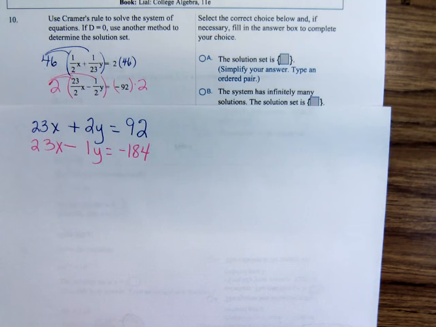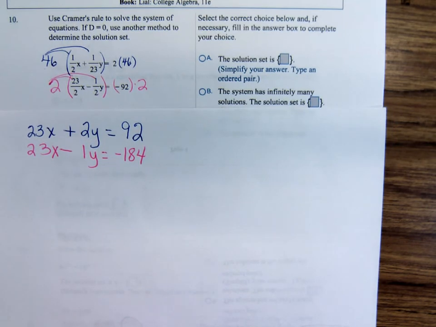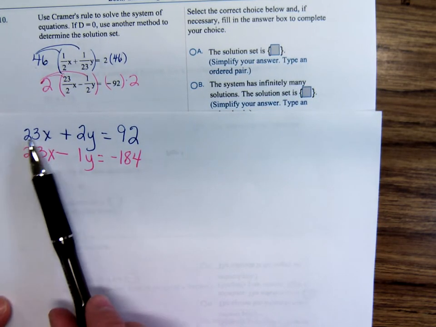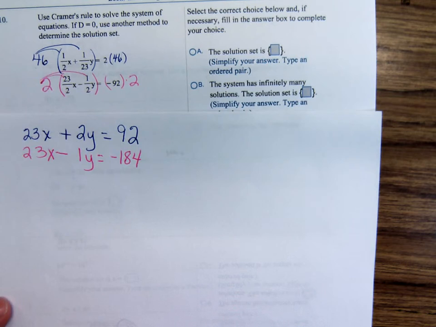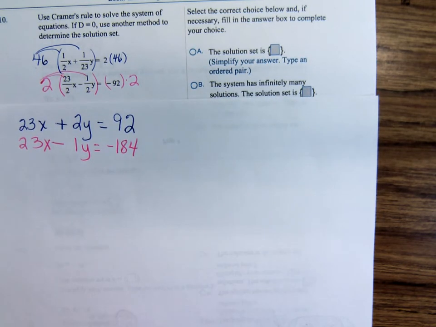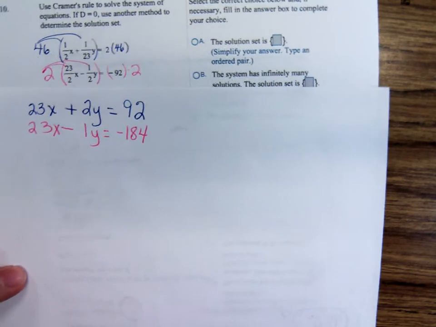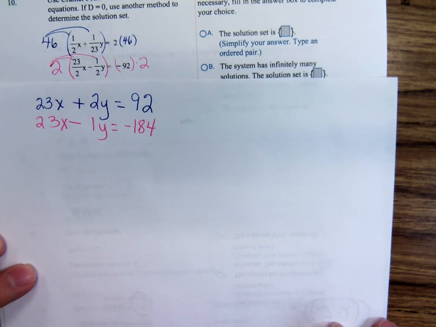This one looks like it'd be pretty easy to do with elimination, wouldn't it be? Maybe just multiply straight through by negative 1 here, and you can eliminate those x's real fast. But I'm not trying to illustrate elimination. I'm wanting to do Cramer's rule here. So we'll find the D.